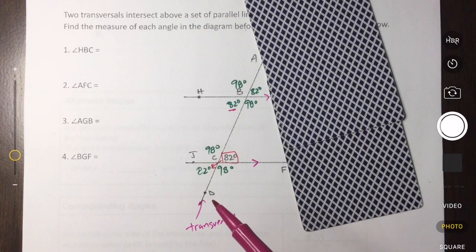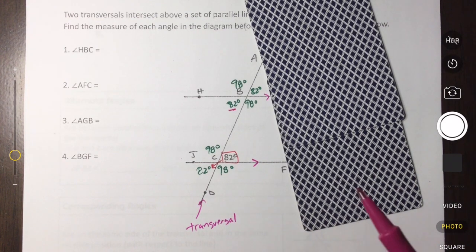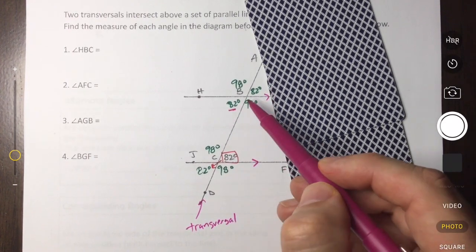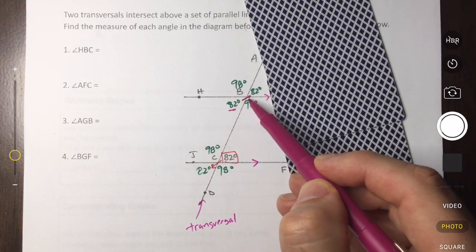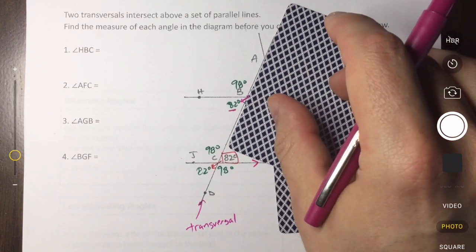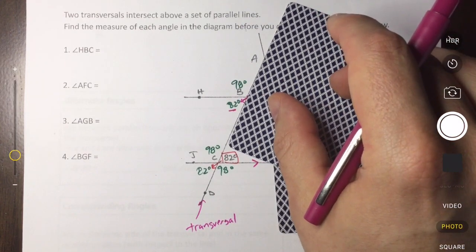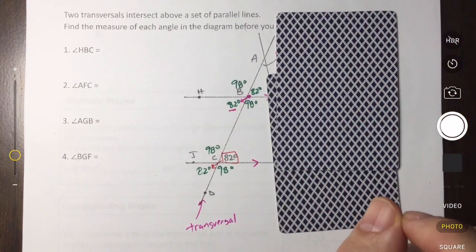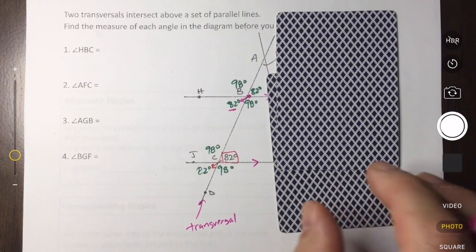I can continue using a whole bunch of things that I've learned today, or I can go back to what I know and I'm confident from last week, where I've got opposite, and then I can cover up, and I can use supplementary, right? There's a whole bunch of different ways that you can do this, and you're going to have to figure out the way that works best for you.